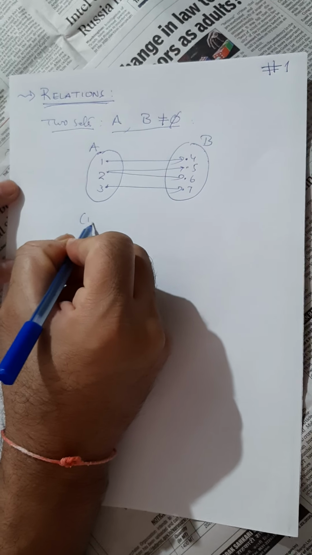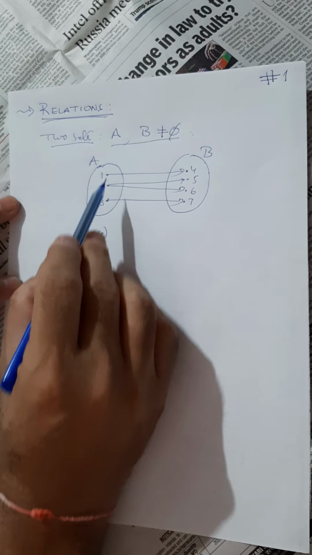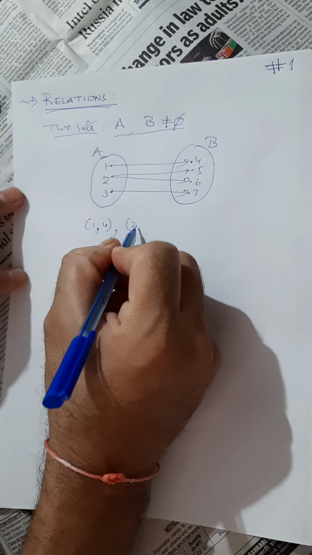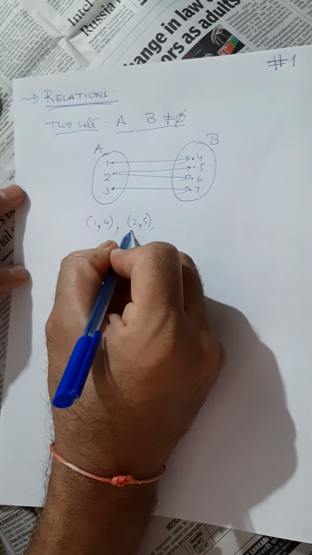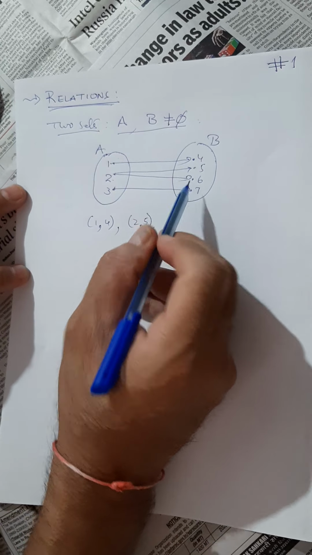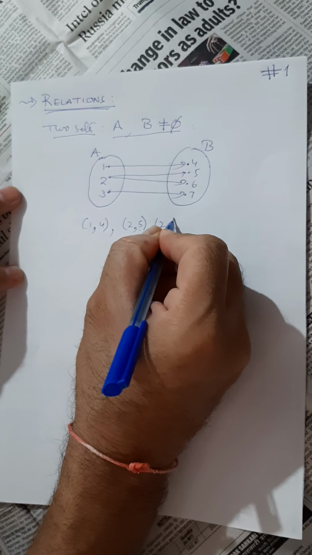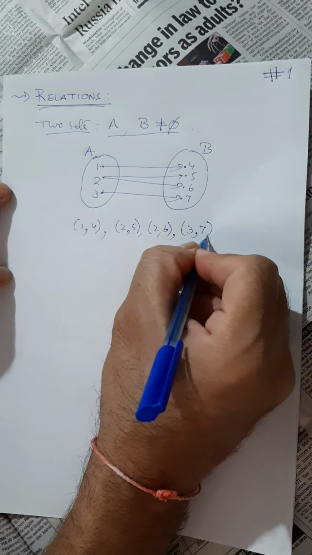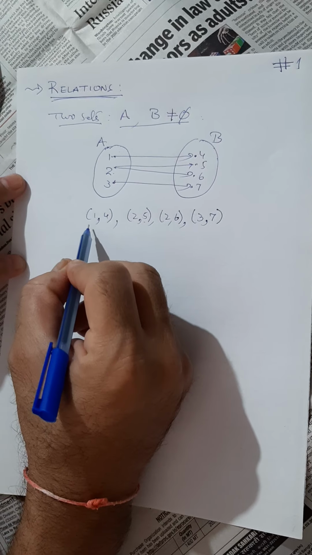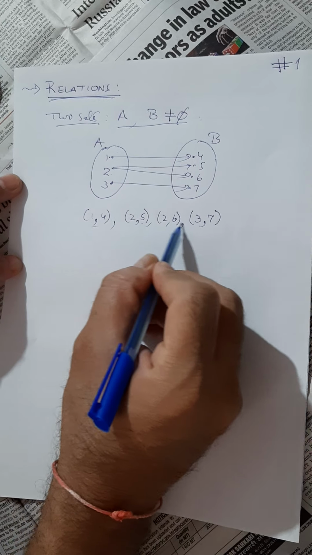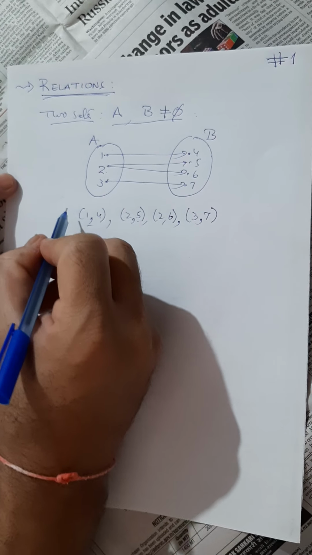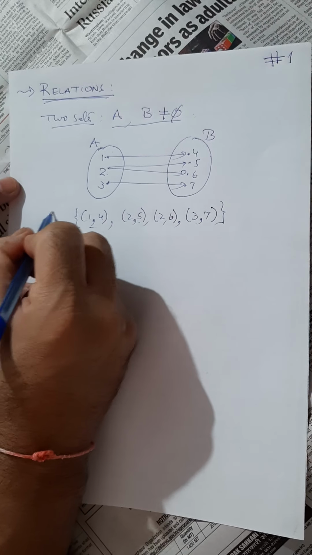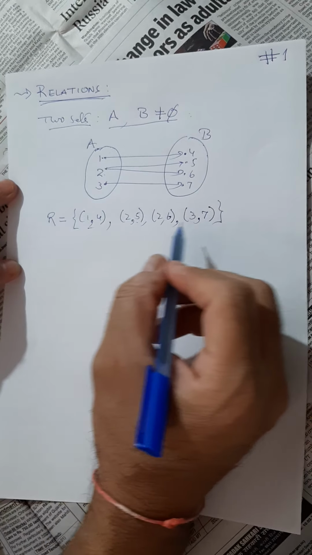So here we can say that 1 is connected with 4, that is 1 comma 4. 2 is connected with 5, so 2 comma 5. We say related sometimes. 2 connected with 6, so 2 comma 6. And 3 connected with 7, so 3 comma 7. Indirectly, these are the ordered pairs, so we form a set here. This is called a relation, relation R.